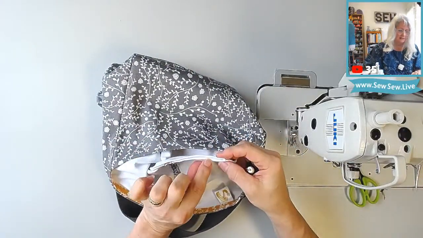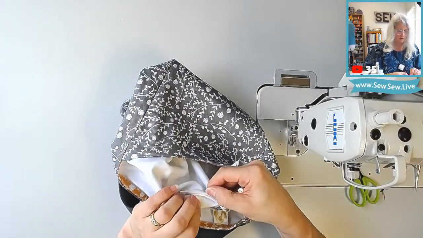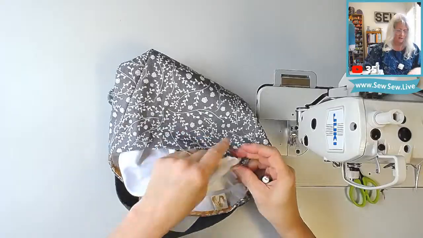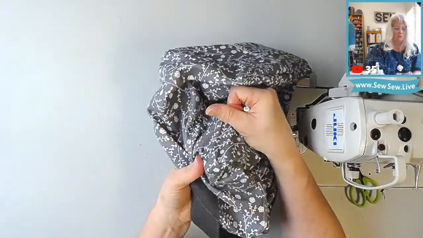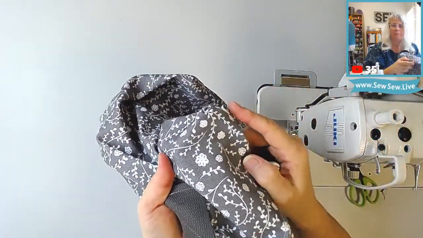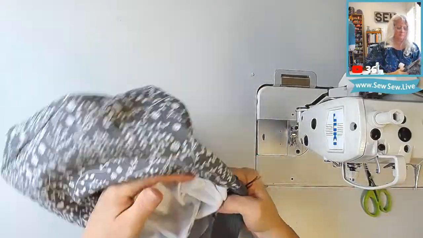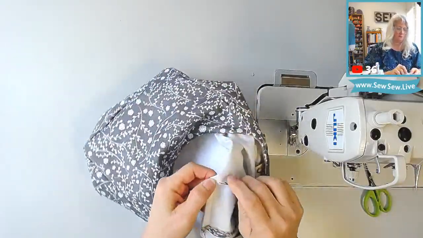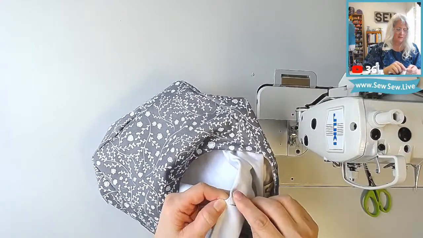So this is not pulled to the edge, nice and crisp. This isn't very good. And so then it poked my raw edge through the seam. See that? So we'll just fix it. Not bad though, when I'm in practice.